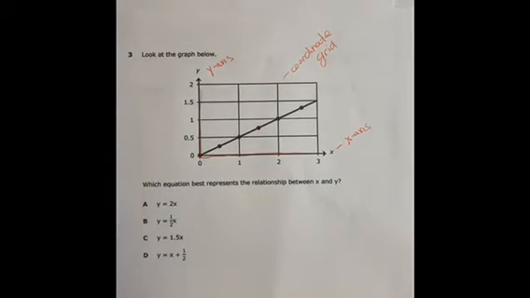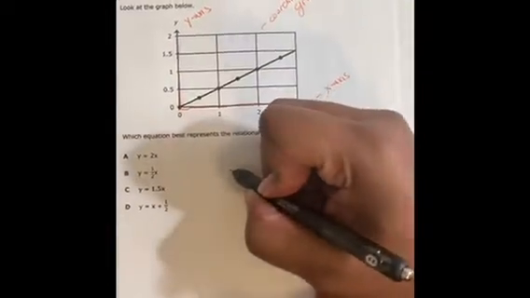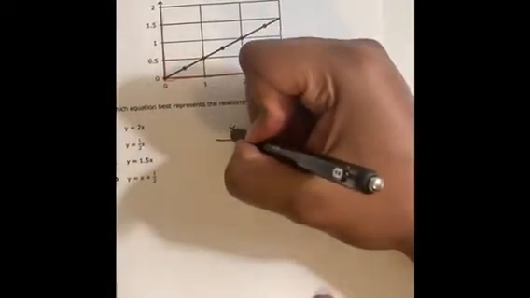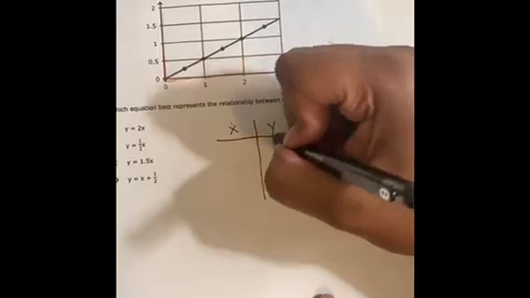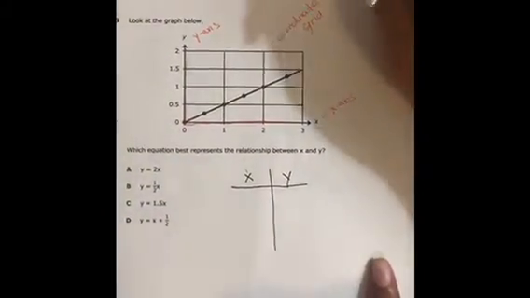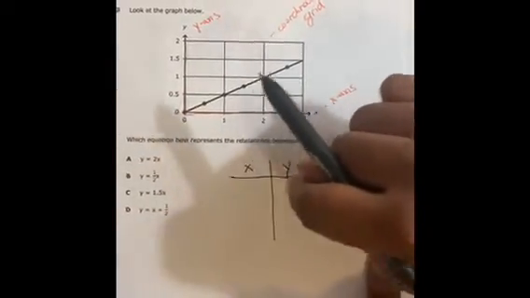Now, we want to know which equation best represents this relationship. So we can actually use a table to solve this. A table relates to a graph. So I'm going to create my own table. It's going to be real simple. When you come across a problem like this, you can do the same thing. I'm going to make a simple table, nothing too fancy. It looks like a T. This column is going to be my X, and this column is going to be my Y. I'm going to look at my graph and use the points in my graph to determine what I put in my table.